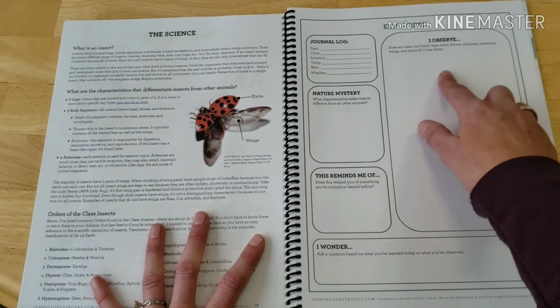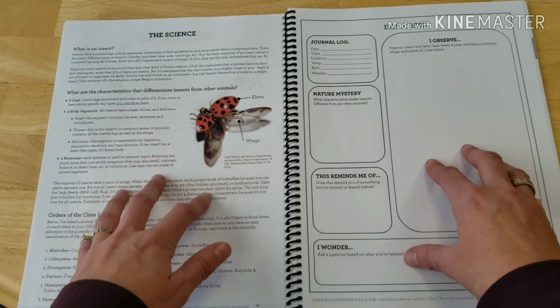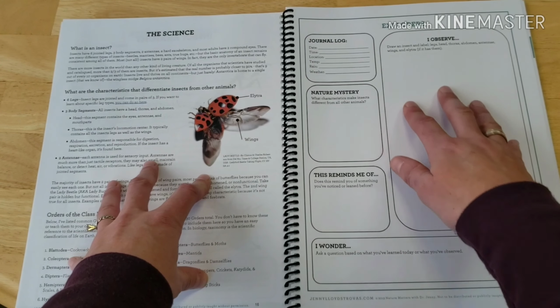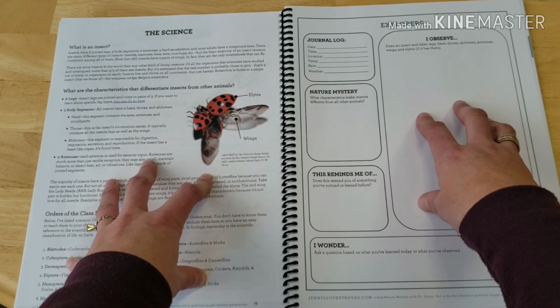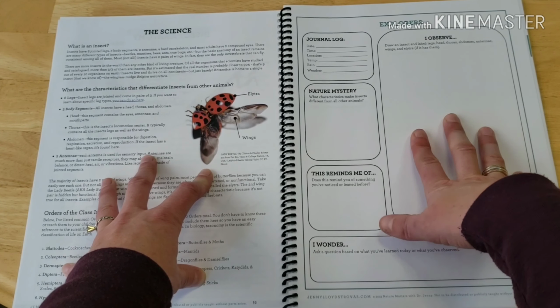This box right here is their observation box. So while they're doing their activity or right after their activity, they will draw and write about what they observed, and they'll reflect on their experience.